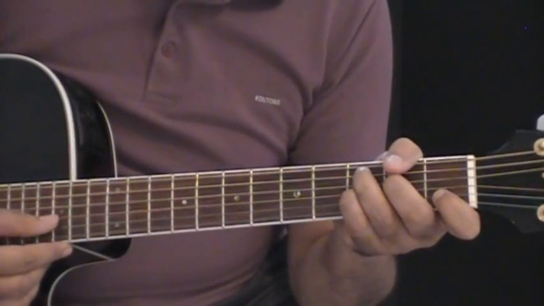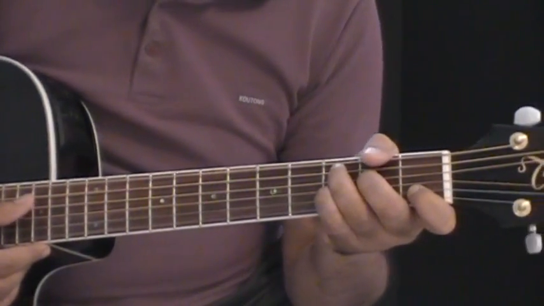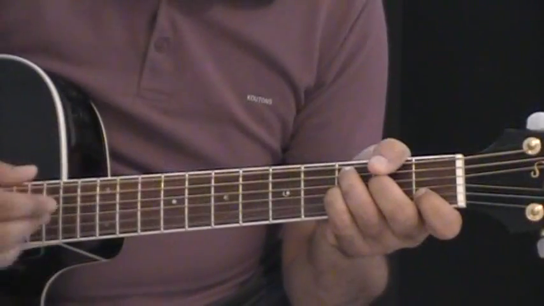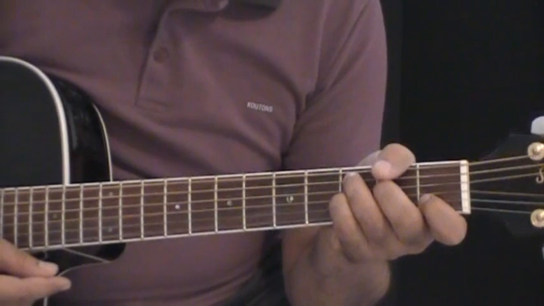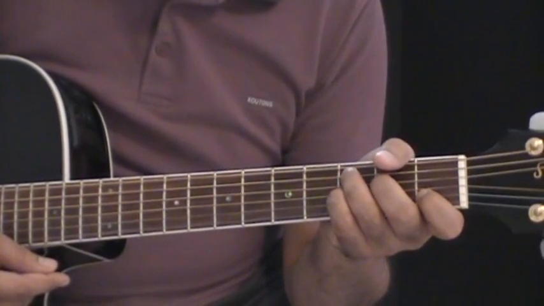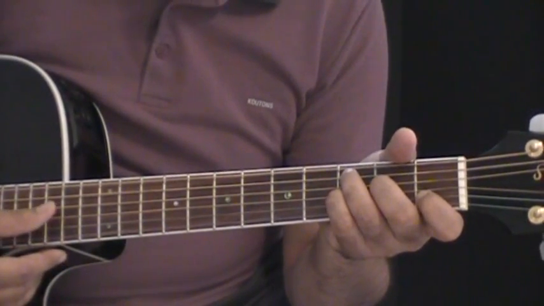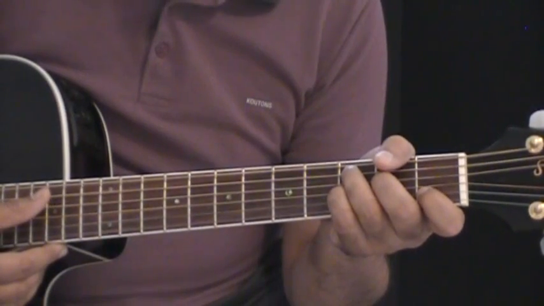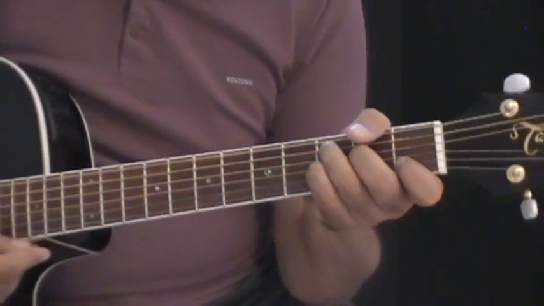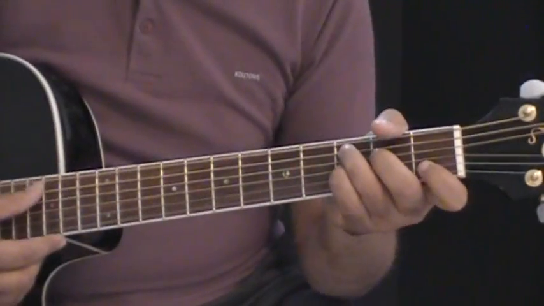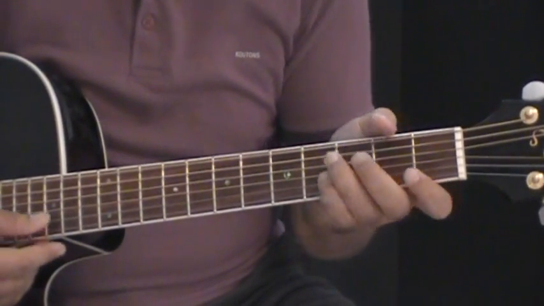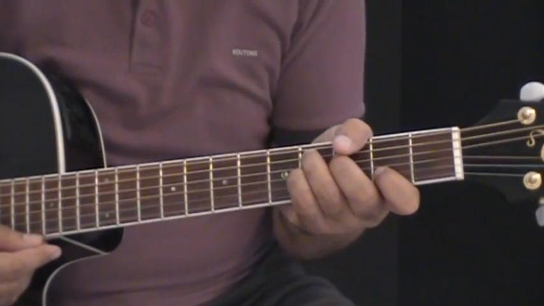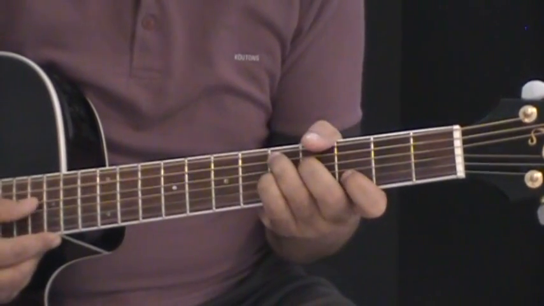What you're doing here is basically playing only the 5th, 4th, 3rd and 2nd strings. This is a very useful chord shape. It doesn't contain all of the notes of the chord. Actually it contains two C's, an E as well as a B flat. It doesn't contain the note G, but still it is used very commonly. It's very convenient because it's a movable chord, so you're playing C here, C7 here. If you move it to the next fret, it becomes C sharp 7, and then D7.